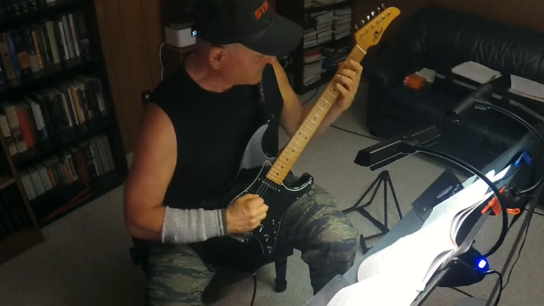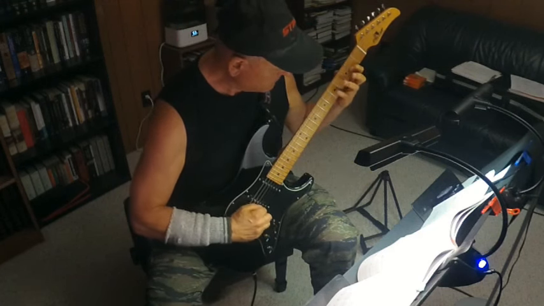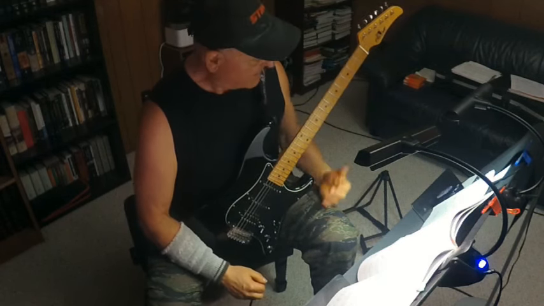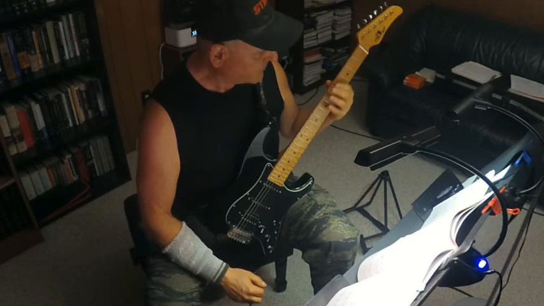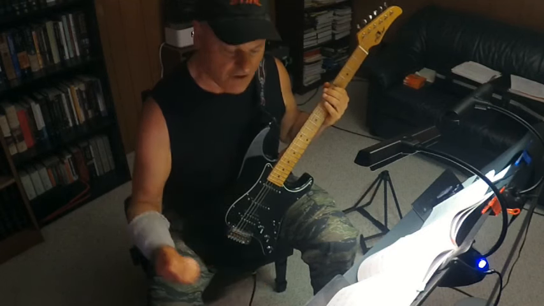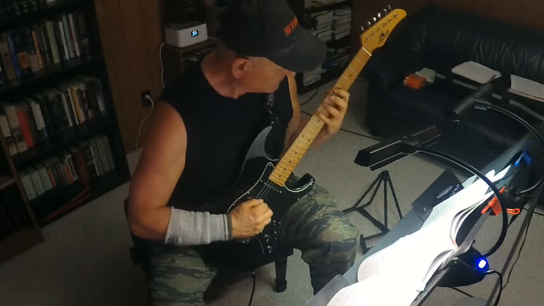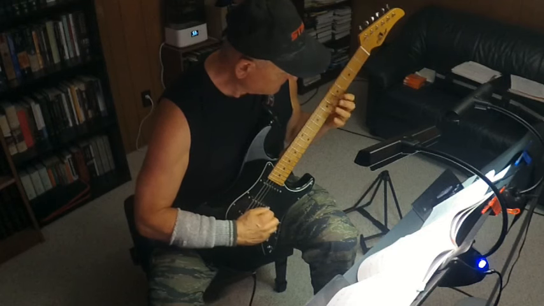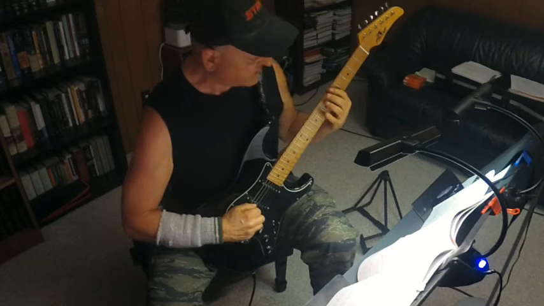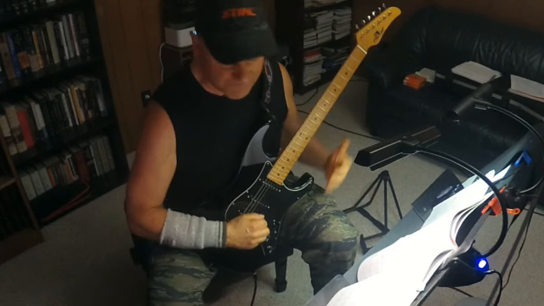Made a mistake there. I'll do it again. Okay, so that's G Mixolydian. And then the 6th degree, so we go 1, 5, 6, is Aeolian. It's also known as relative minor. Now some people play it like this, so you don't have to shift.